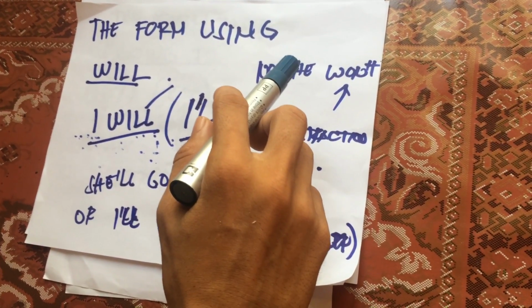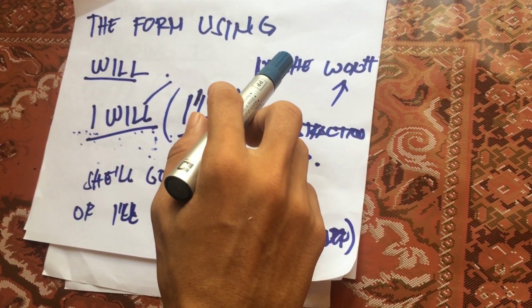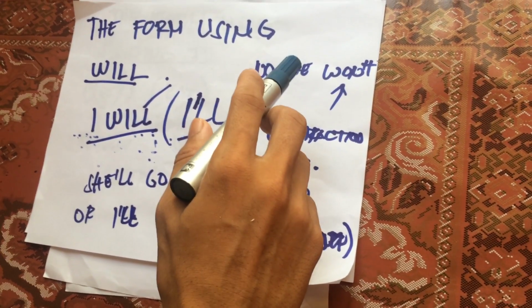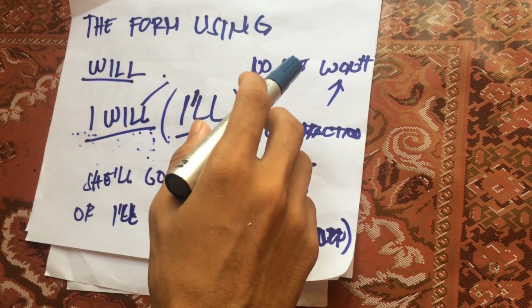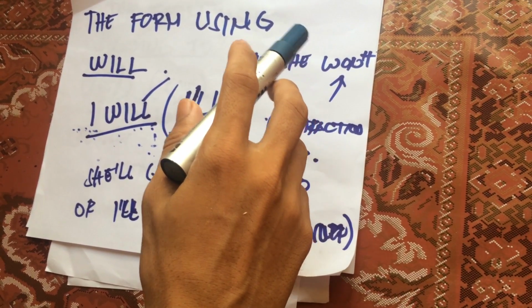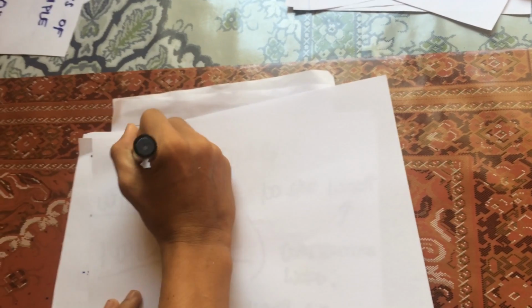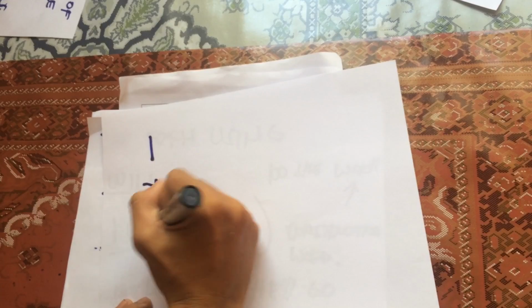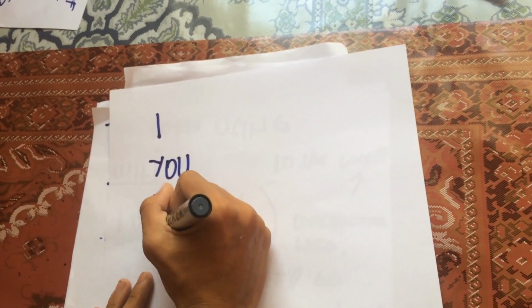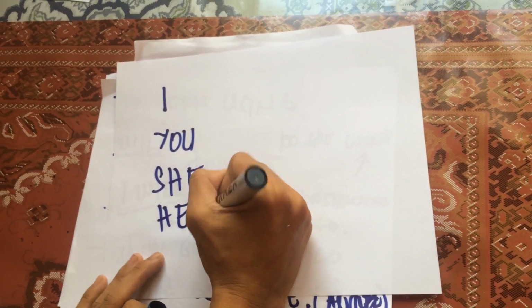So if you wanted to say I will go, you can change it to she will go, they will go. It's always the same construction. It's always the same word. One thing to note is that sometimes we have pronouns like I, you, she, he, and they.